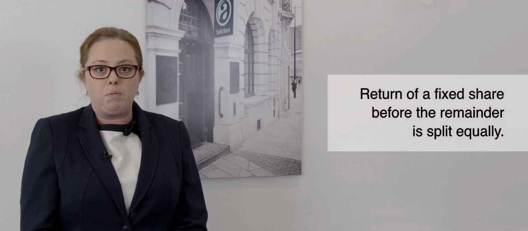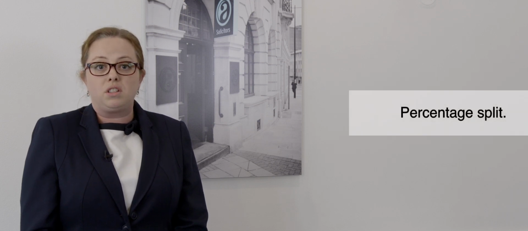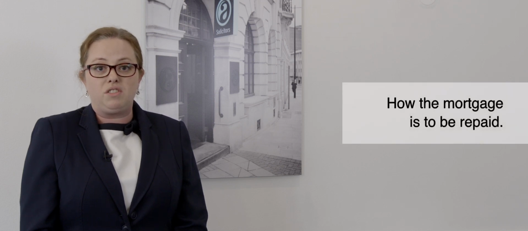Within a well-documented deed, we can deal with the money. We can ensure that you have a return of a fixed share that you may have invested in the property before it's split equally between the parties. Or we can alter the percentage split. Or we can deal with how the mortgage is repaid and any return on investment that you may require. Or we can deal with a mixture of all three.